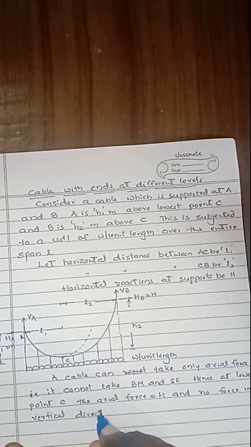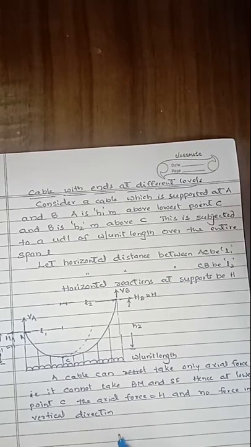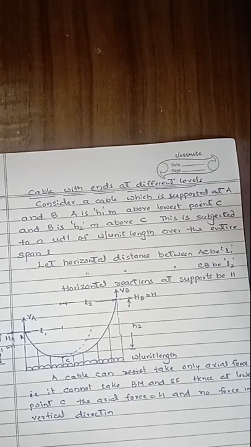Here, in the vertical direction, this one is any point D. This one is point C. If you consider C as origin, this one is x-axis, this one is y-axis.